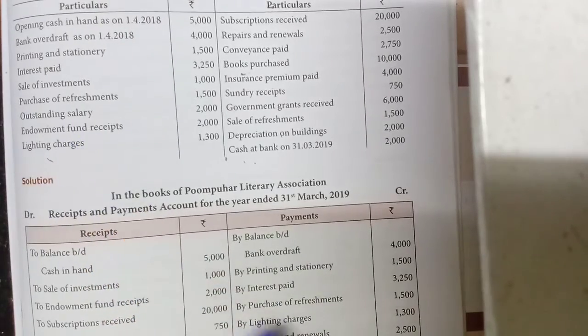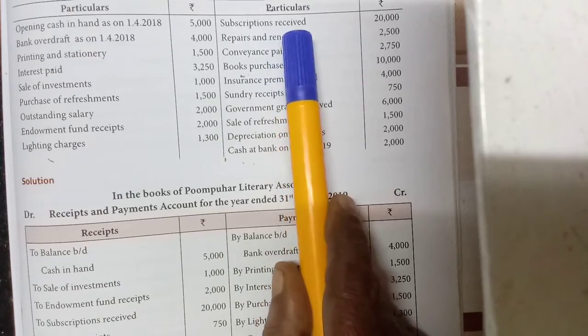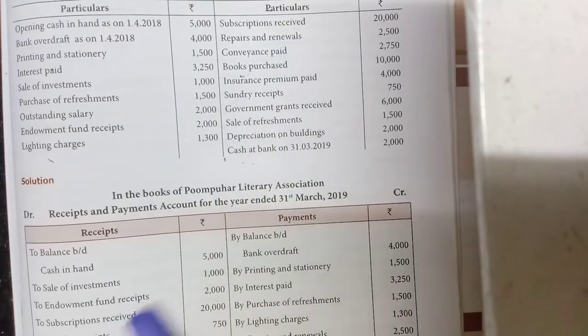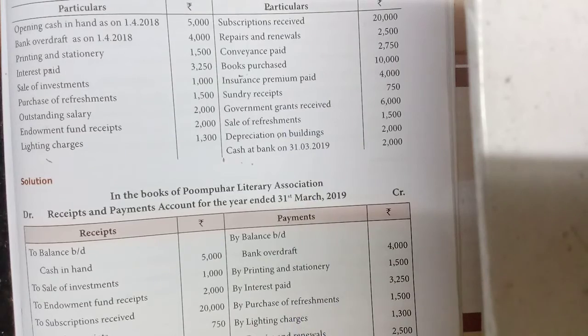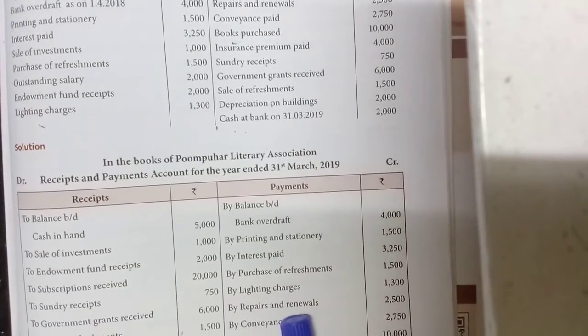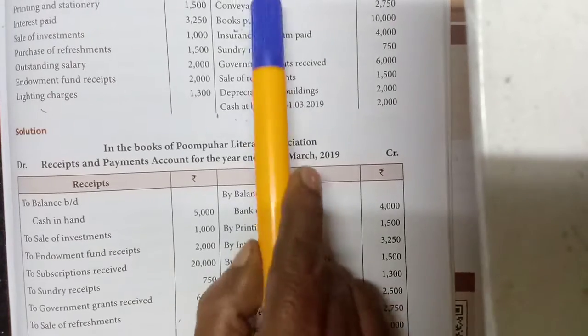Then lighting charges, payment. Okay, then subscription received, it is receipt. Repairs and renewals, payment. Then conveyance paid.